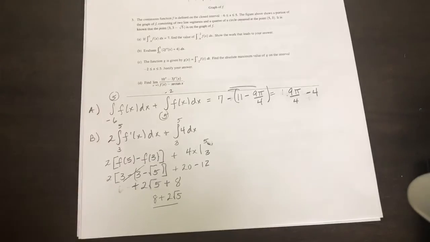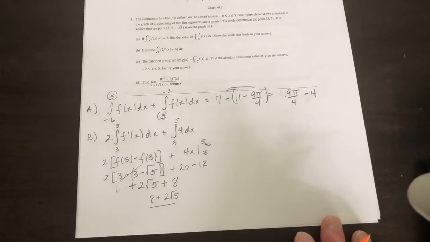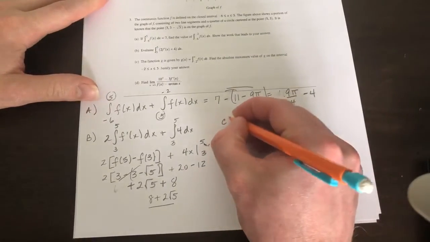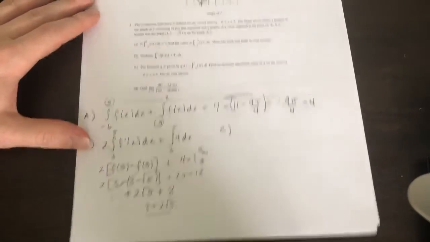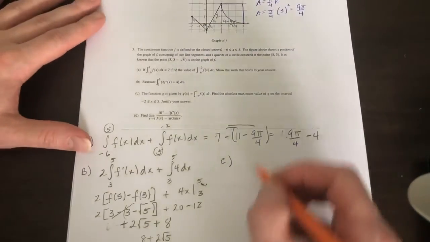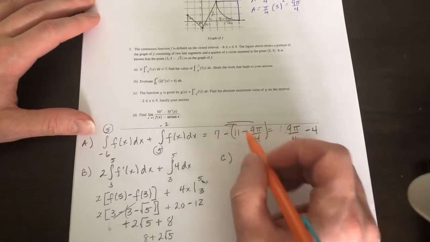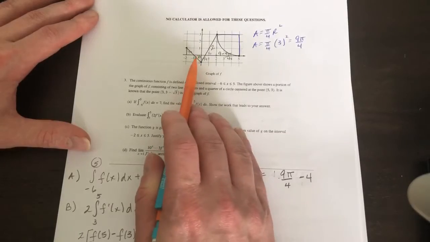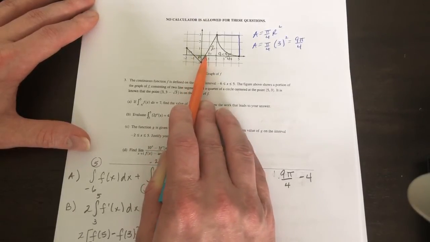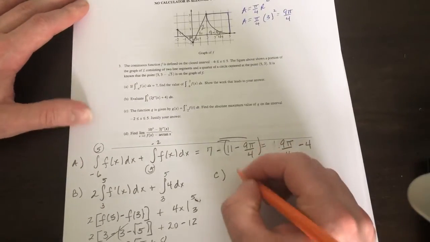Part C, you're looking for an absolute max or an absolute min. So we're looking for the absolute max or absolute min from -2 to 5. So our first step is we're going to identify our critical points. So our critical points should be -1 and 1/2.